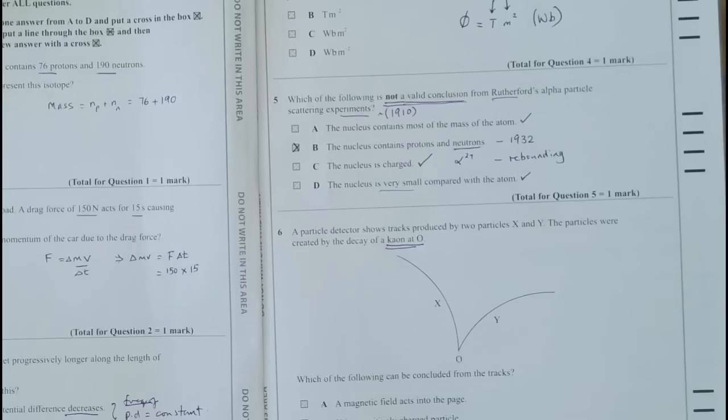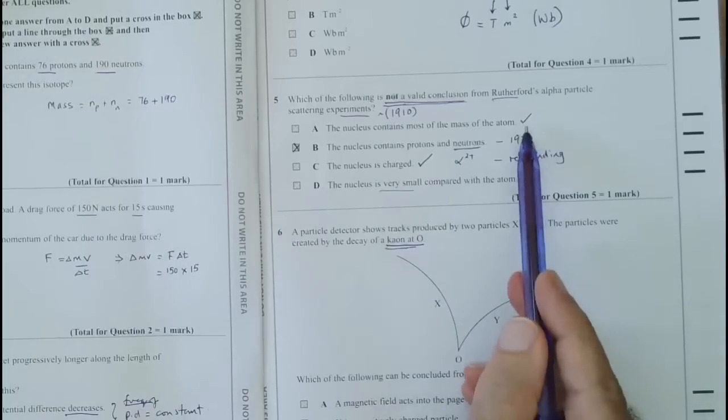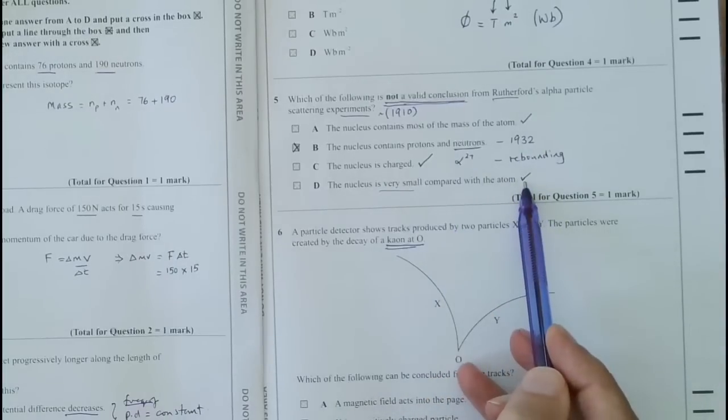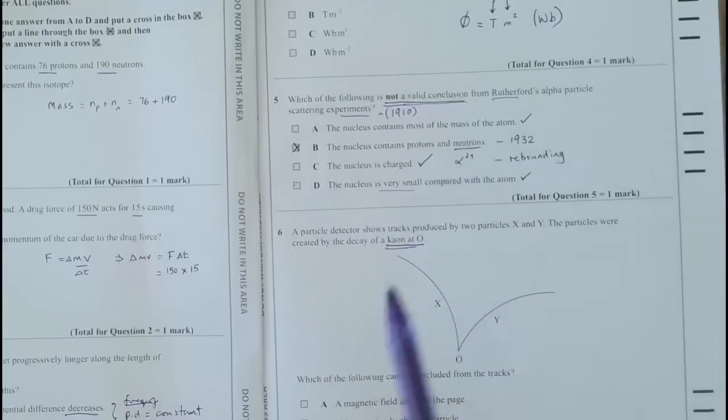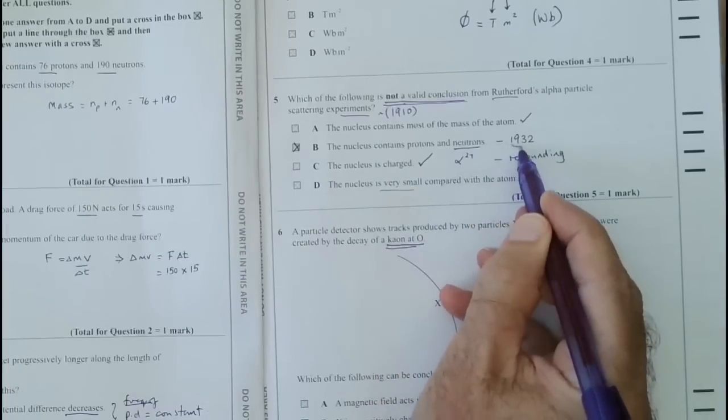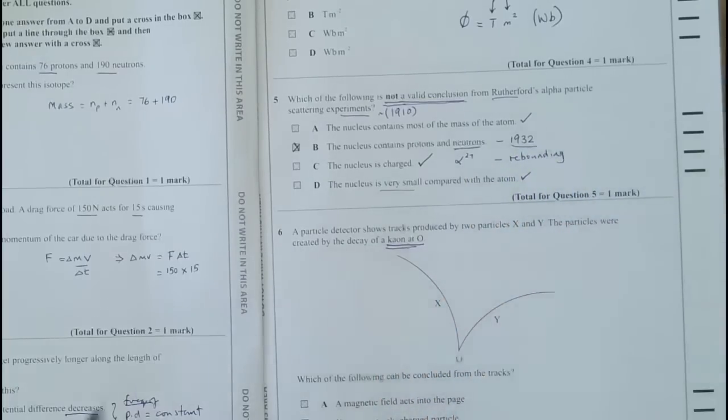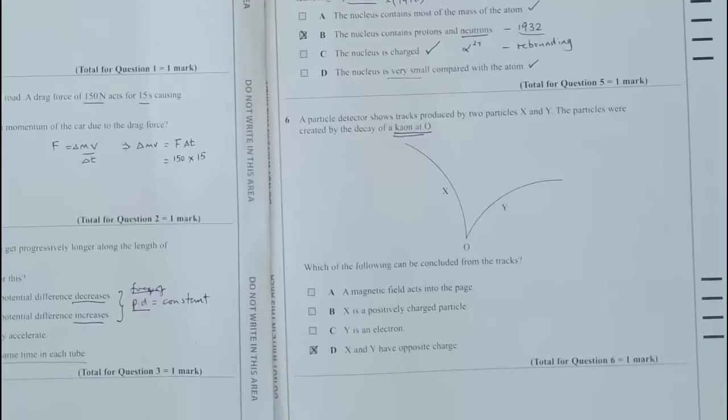And D, the conclusion that the nucleus is very small compared to the atom, was in fact one of the main findings of the Rutherford scattering experiment. So I've ticked the ones, A, C and D, which were conclusions, and the reason B is not correct is because they didn't yet know what was inside the nucleus. So in fact the neutron was not discovered until 1932. So that was much later. Okay, so I hope that makes sense to you.